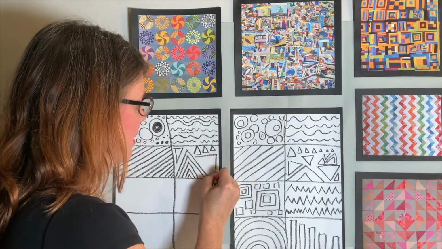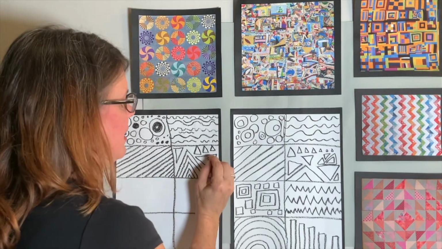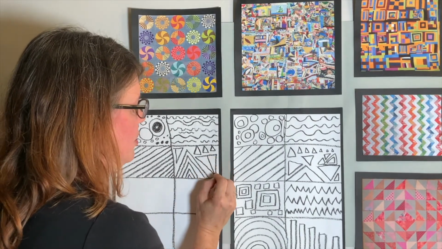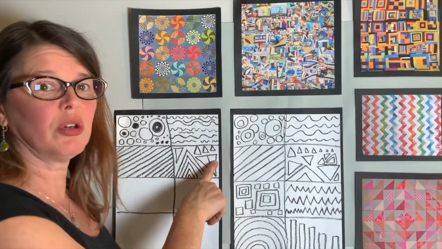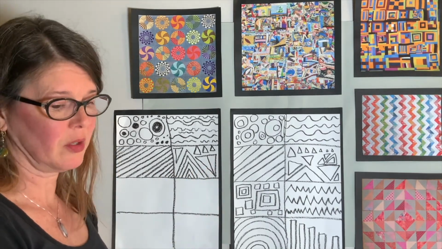Look. Look at all those triangles. Maybe I could split this triangle in half, and it has 2 triangles out of 1. Look at that. It's filled with triangles.